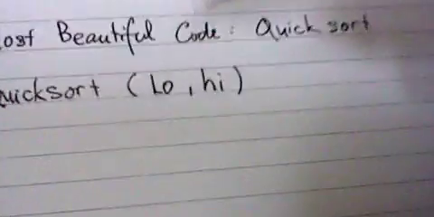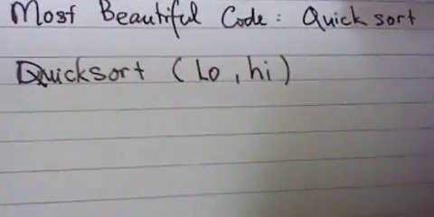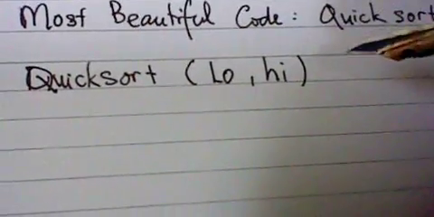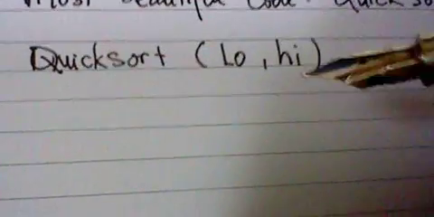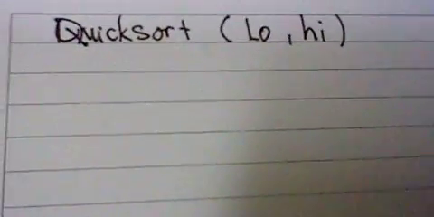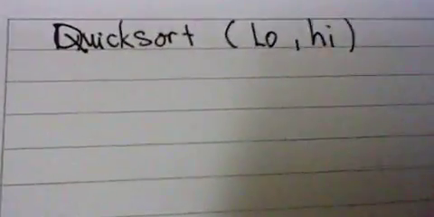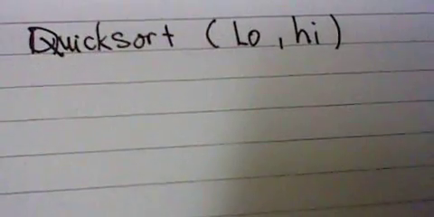Notice that I have low and high parameters here. I don't see any array and comparison function. Eventually, when you implement this, you will need to have your own comparison function. But I'm just going to talk briefly about the pseudocode here, the idea behind Quicksort.